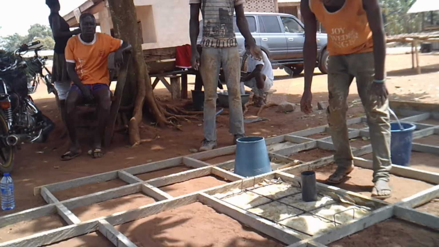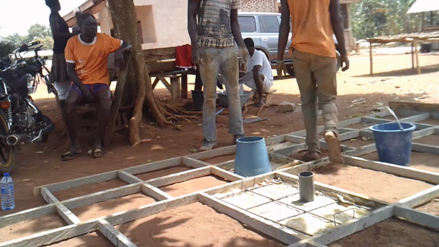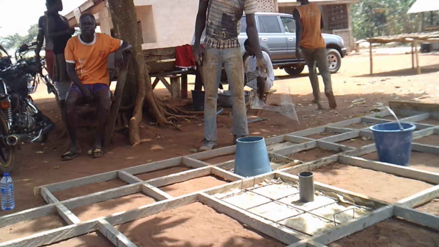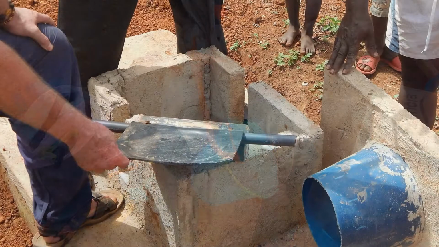A form is made that is 30 by 43 centimeters for the straight chute. An empty concrete bag is laid flat to prevent the concrete from getting dirty. Cut off the handles of the plastic bucket. Cut off the bottom of the bucket in a straight line. The bucket bottom should look like the bucket in this video.